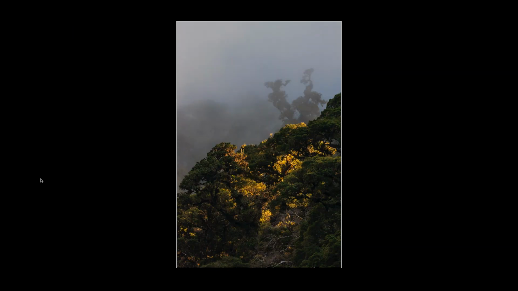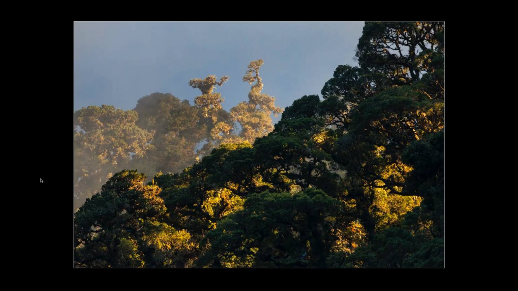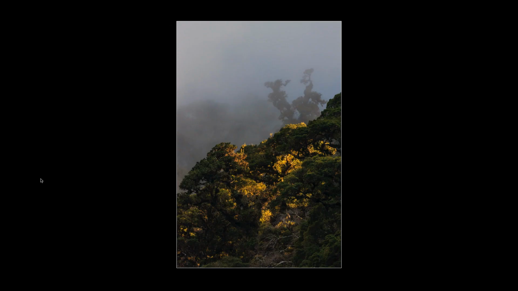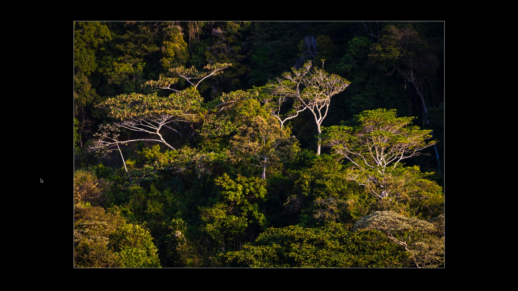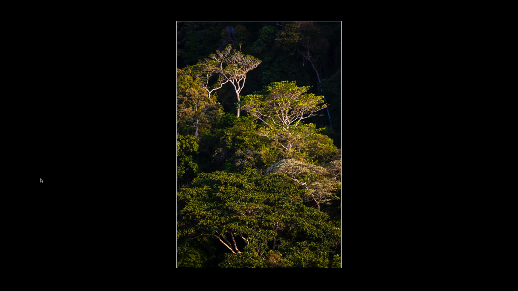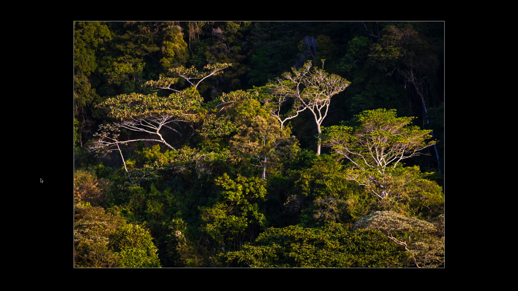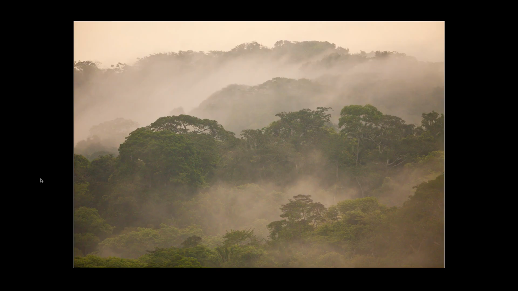Another composition of the same scene, but vertical. So you can practice changing between horizontal and vertical images. Another example here, a vertical image in Altos de Campana National Park in Panama, and here's the horizontal. So switch between vertical and horizontal and see which one is the strongest.